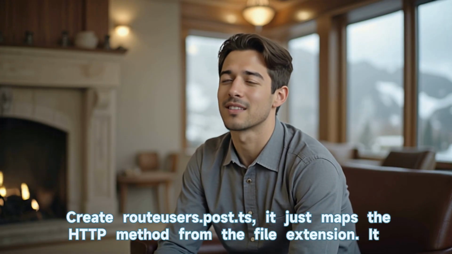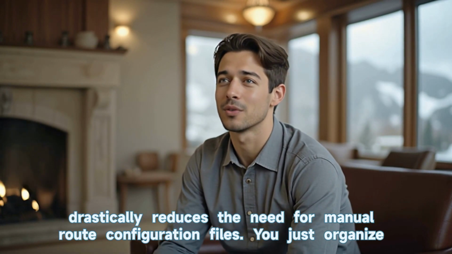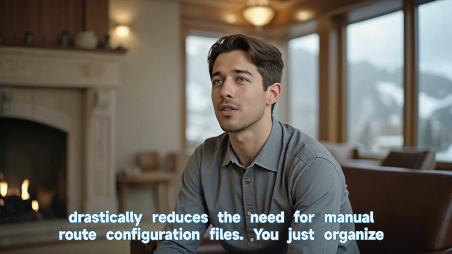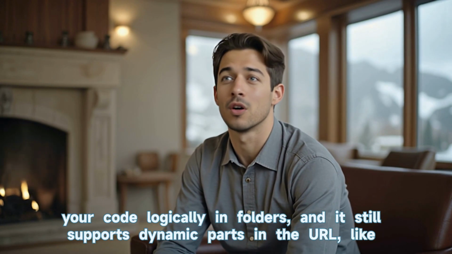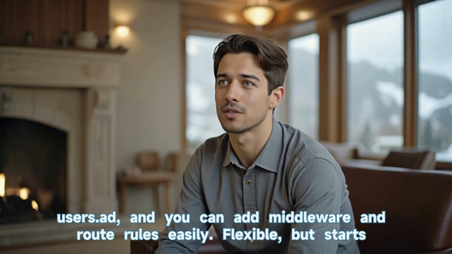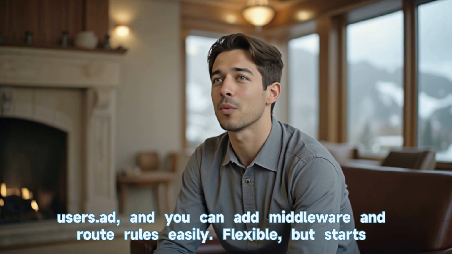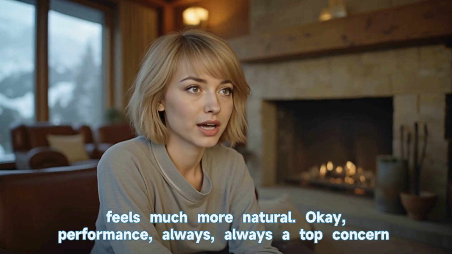Simple. Yeah. If you create route users.post.ts, it just maps the HTTP method from the file extension. It drastically reduces the need for manual route configuration files. You just organize your code logically in folders. And it still supports dynamic parts in the URL, like users/[id]. And you can add middleware and route rules easily. It's flexible, but starts simple. That feels much more natural.